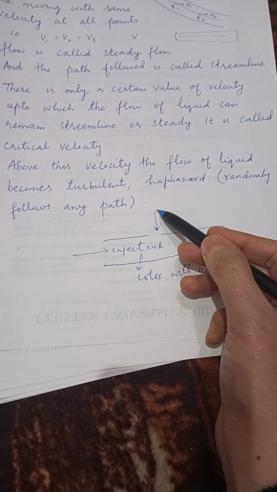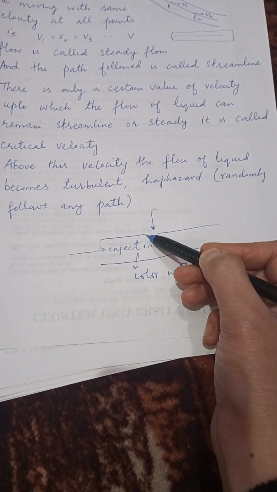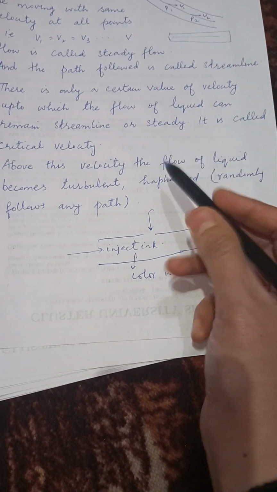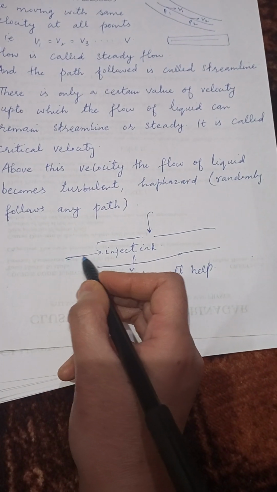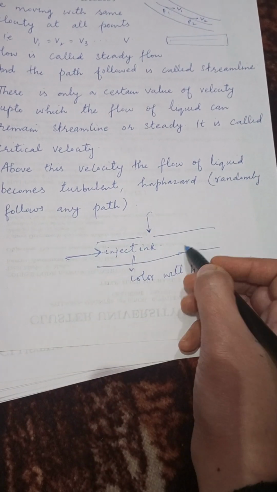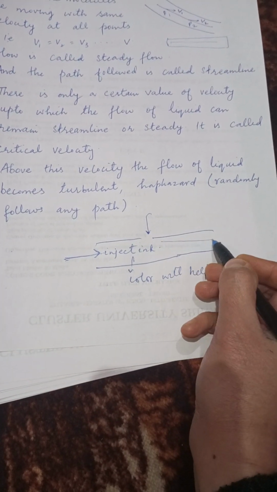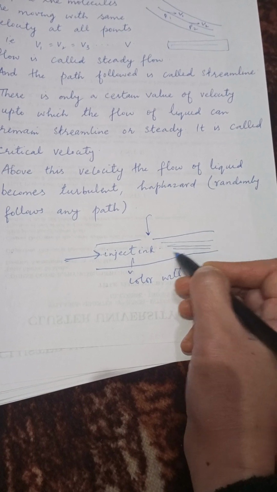We will see that when the rate of flow of water from this end is steady, it is streamline, and as we inject the ink from the other end, this ink will be moving in the form of a band, parallel layers.